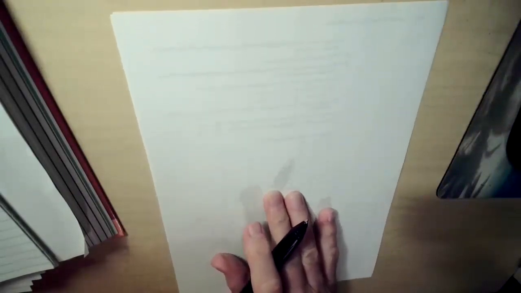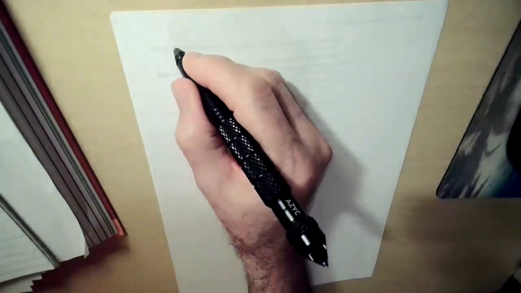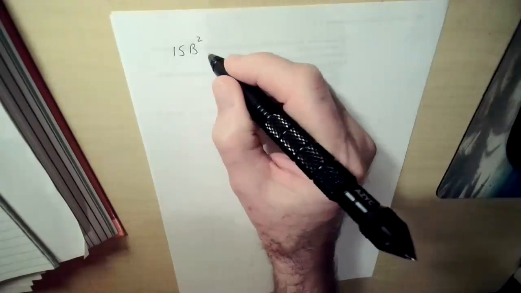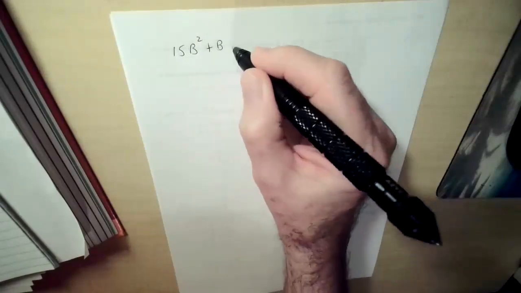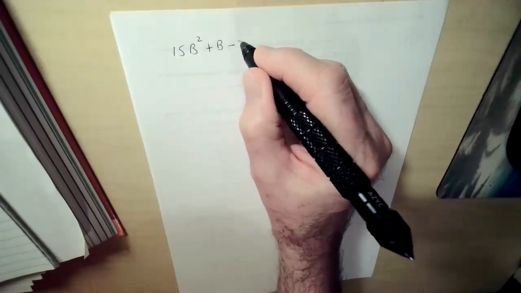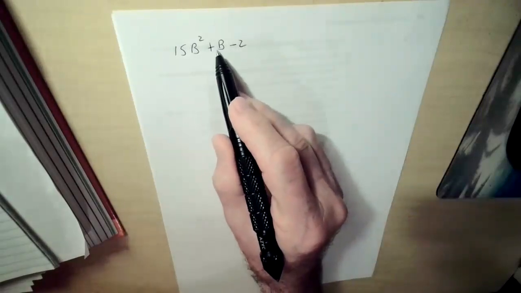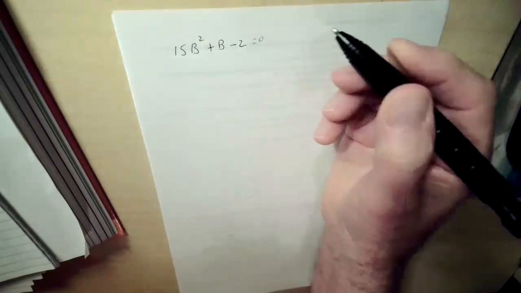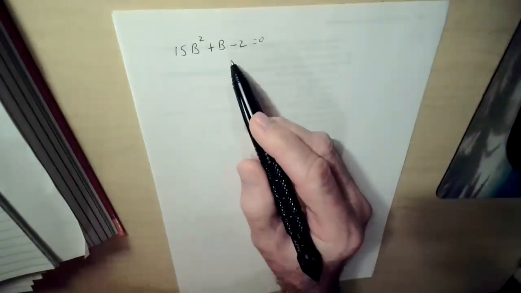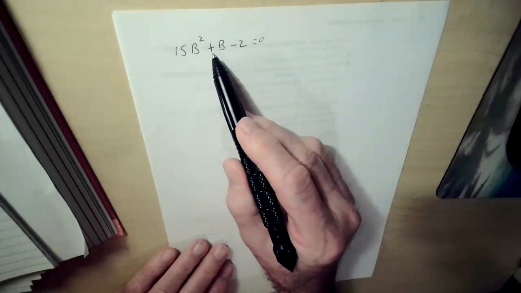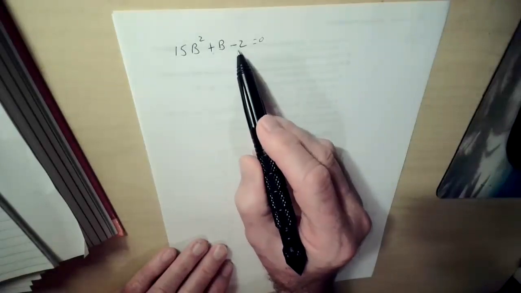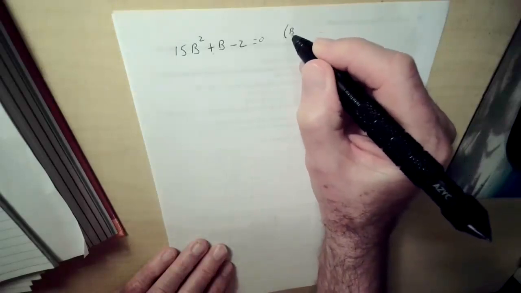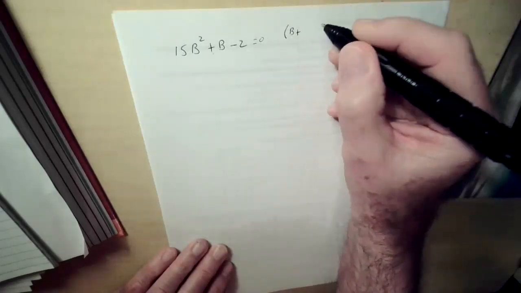This is where it gets kind of nasty. You put those godless negative numbers in here. If we have 15b squared plus b minus 2. Remember, the coefficient here of the linear term is 1. We just don't write it. Equals 0. Now, what's this going to look like? The linear term here is positive. This is negative. What's our form going to be?